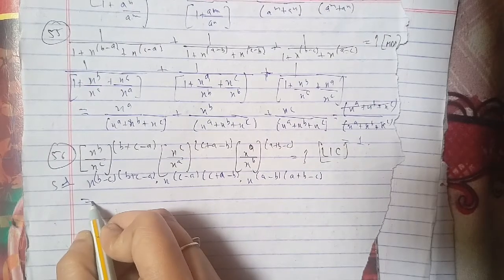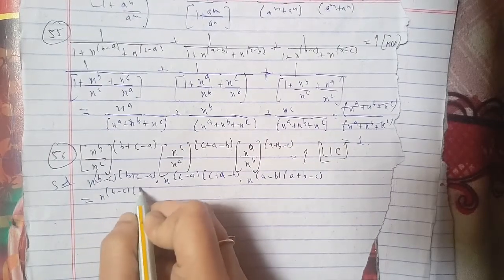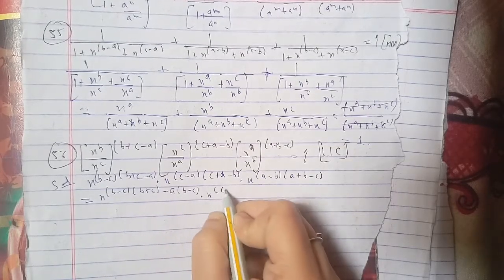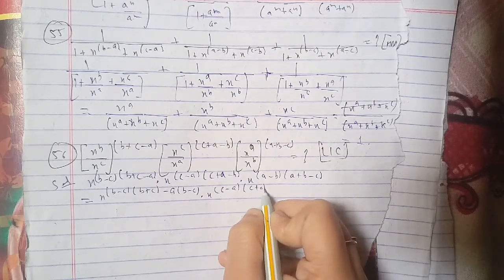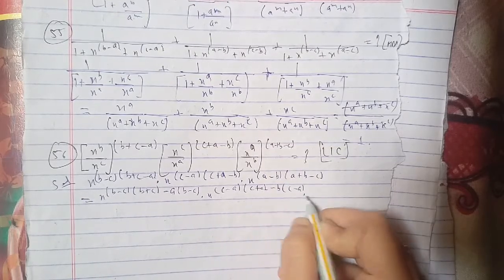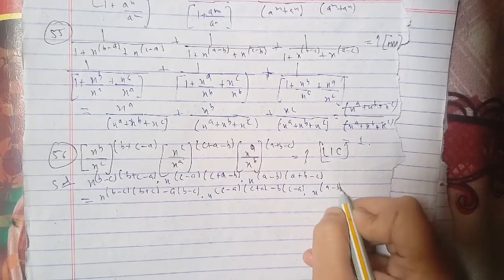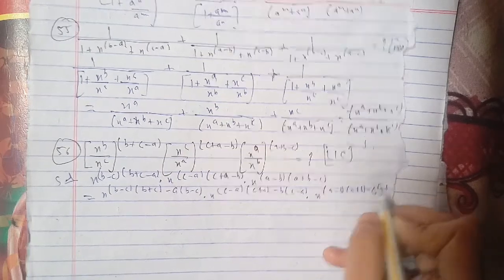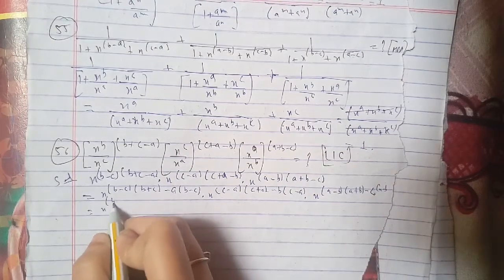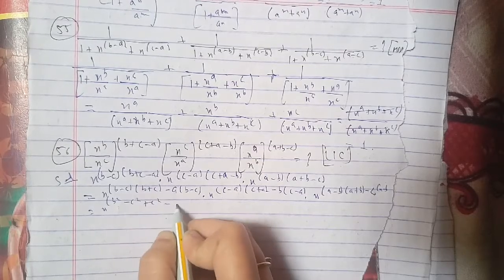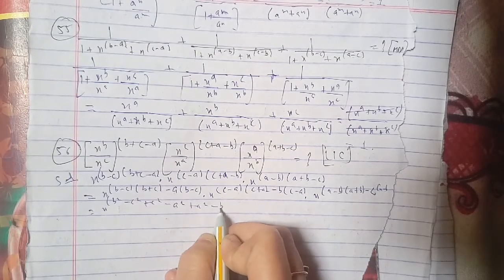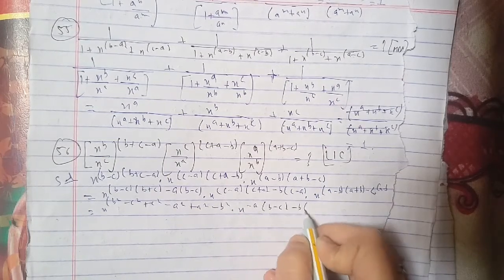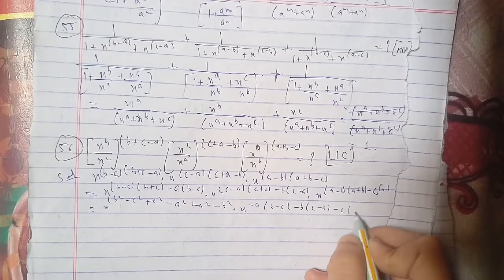Now that is x की power b minus c, b plus c minus a, x की power c minus a, c plus a minus b, x की power a minus b, a plus b minus c, that is x की power b square minus c square plus c square minus a square plus a square minus b square, minus a, b minus c, minus b, c minus a, minus c, a minus b.